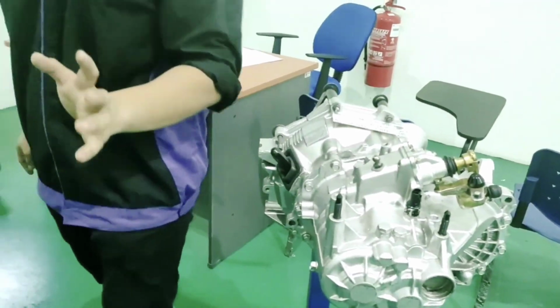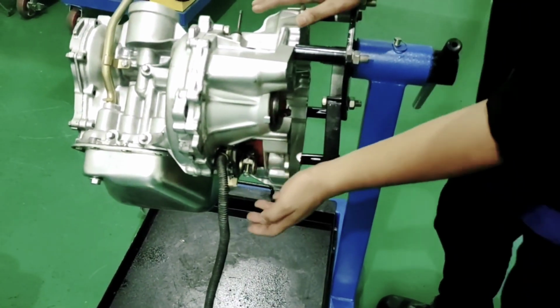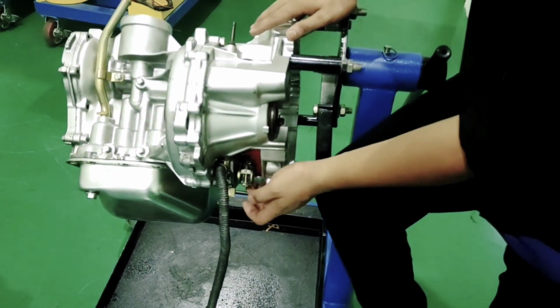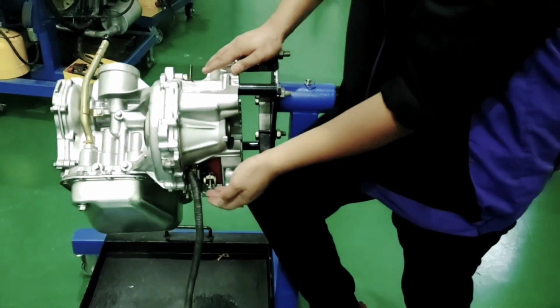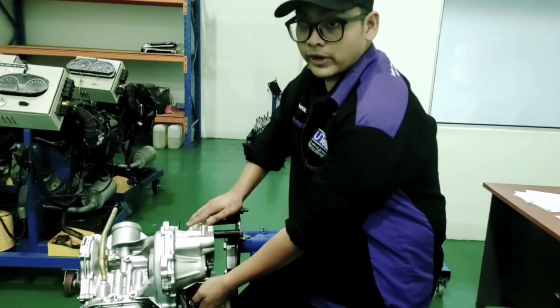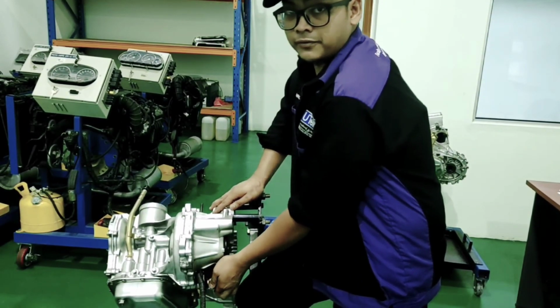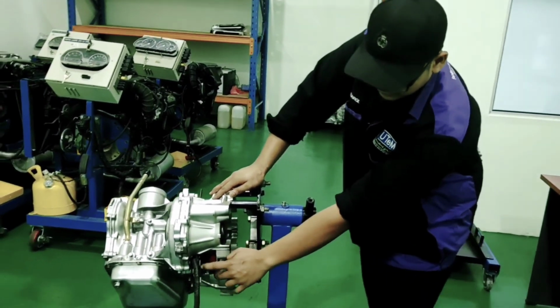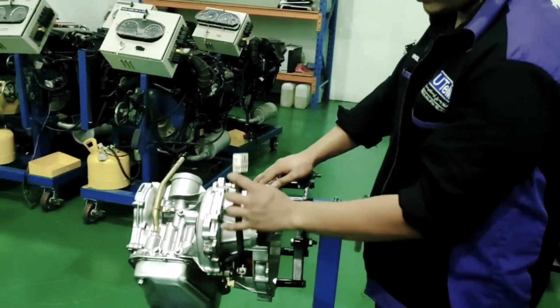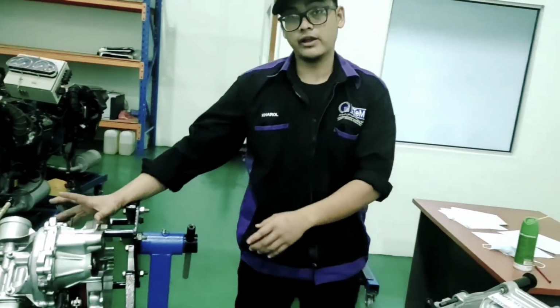Next we go to the gear selector. The automatic transmission uses an electronic gear selector, which means if we want to shift to D, R, N or neutral, we just pull and push the gear knob, which indicates the position of the gear. This connects to the TCU to indicate the position of the gear in the automatic transmission.